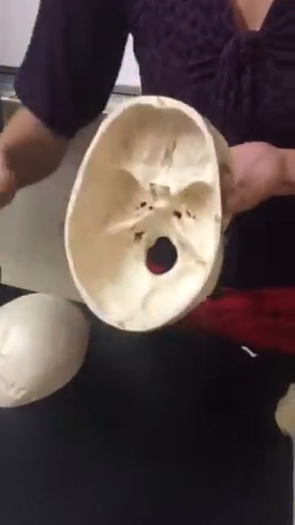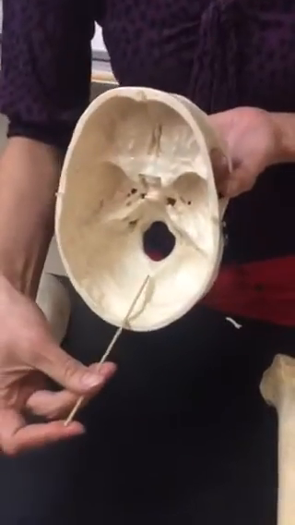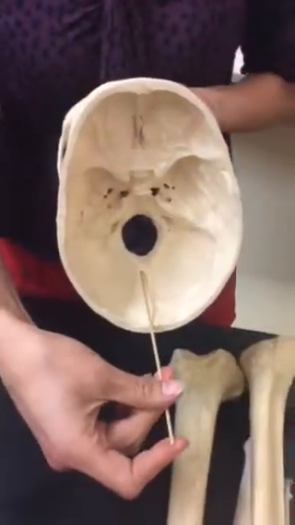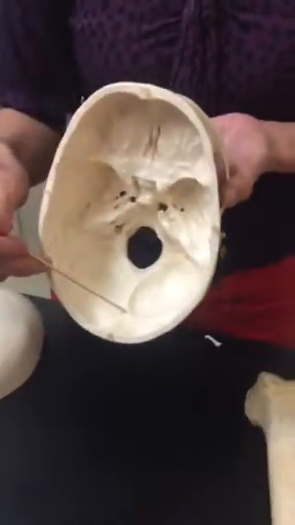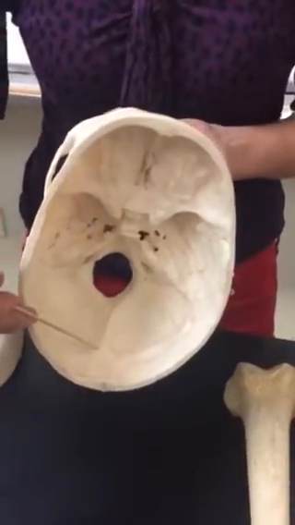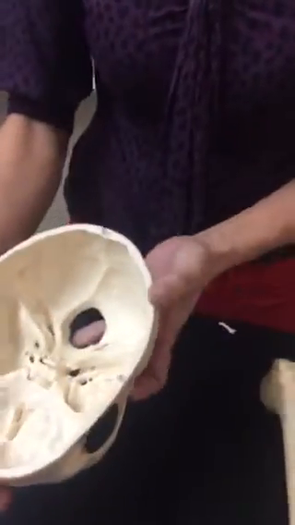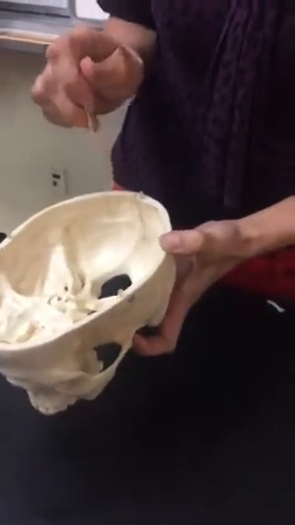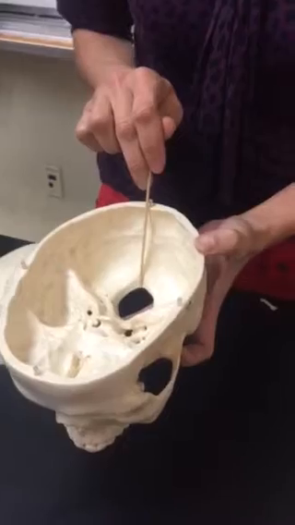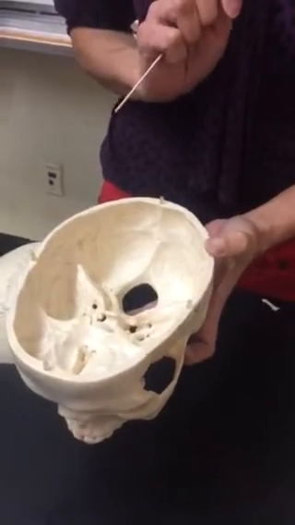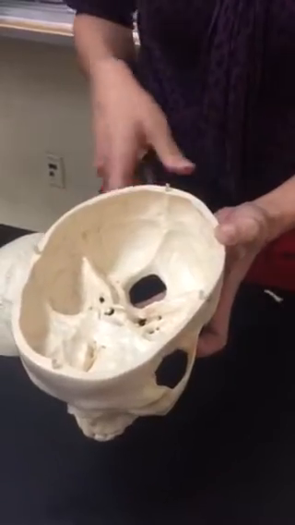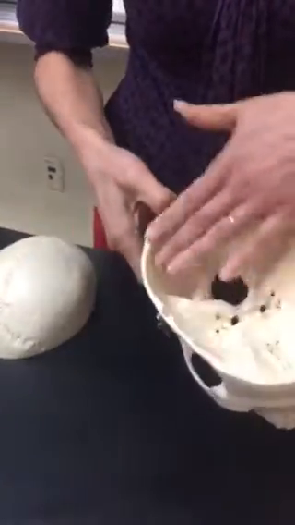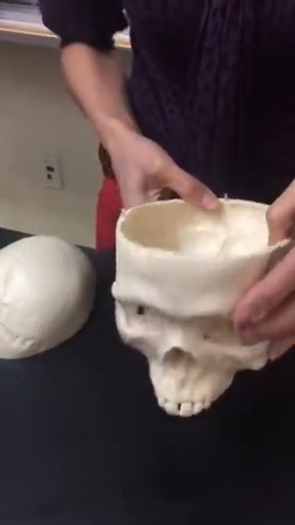bone, right? So we have a couple features here. So the internal line, which is called the crest. So internal occipital crest, the bump in the center. Internal occipital protuberance, let me just turn like this. Internal occipital protuberance, internal occipital crest, and that's it, right? And with the nuchal ones. Those are outside, yeah. Okay, so that's the interior. So let's look at the bottom.